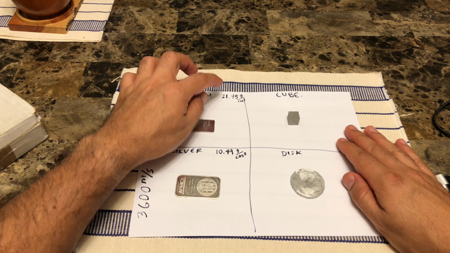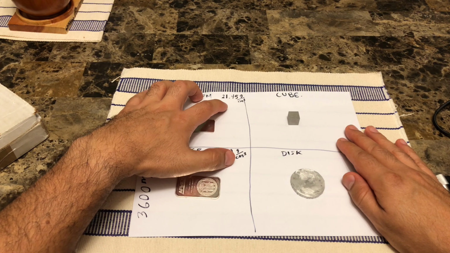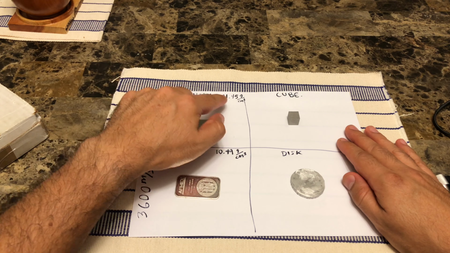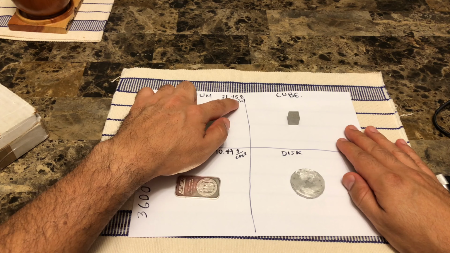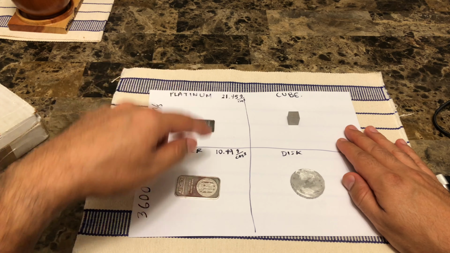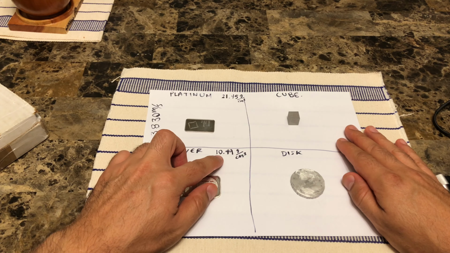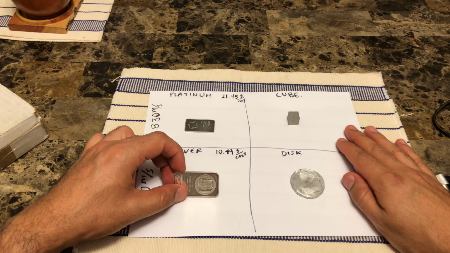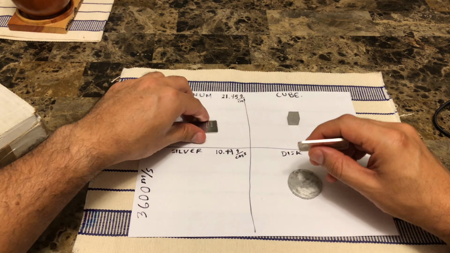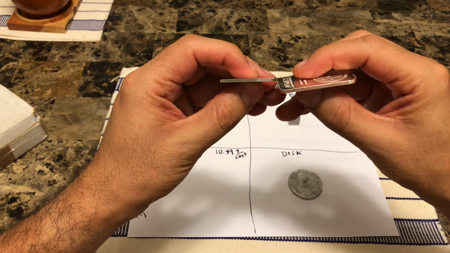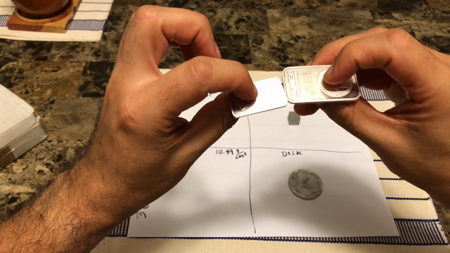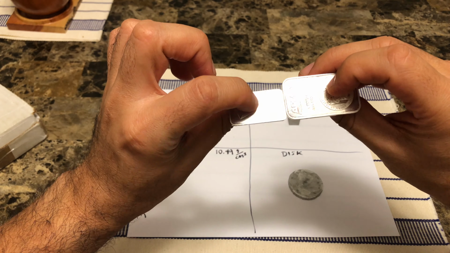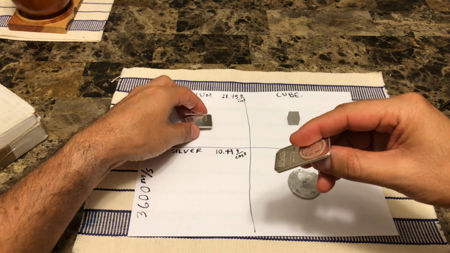As you can see, I've also written the density of each. For instance, platinum has a density of about 21.45 grams per cubic centimeter, and silver has a density of about 10.49 grams per cubic centimeter. This is why, as you can see, my silver bar is almost twice as big, or rather it's like a 1:2 scale of my platinum bar.